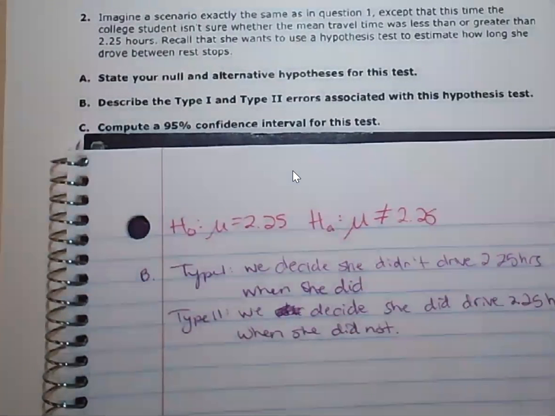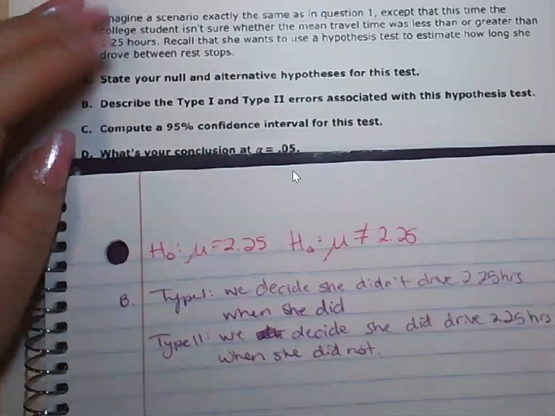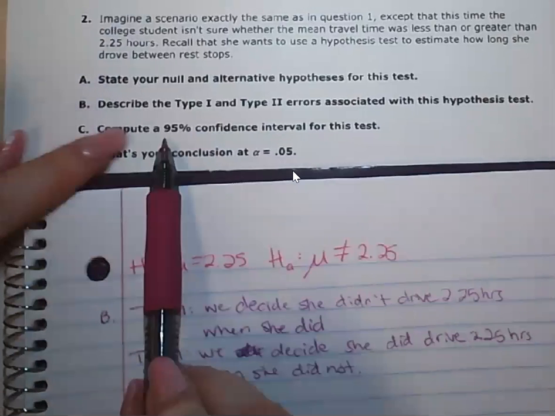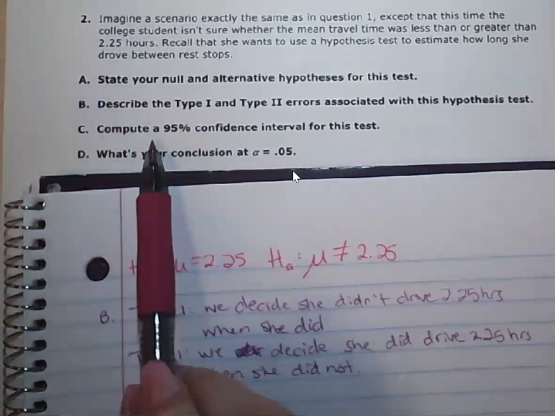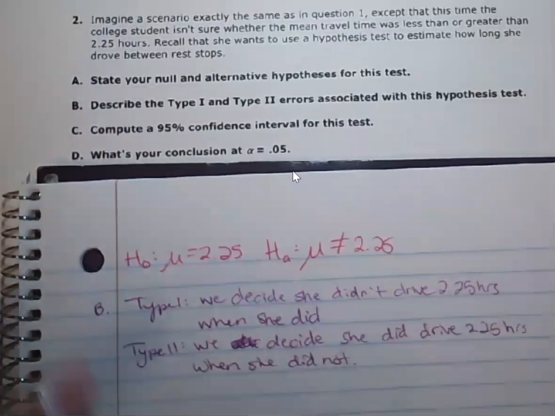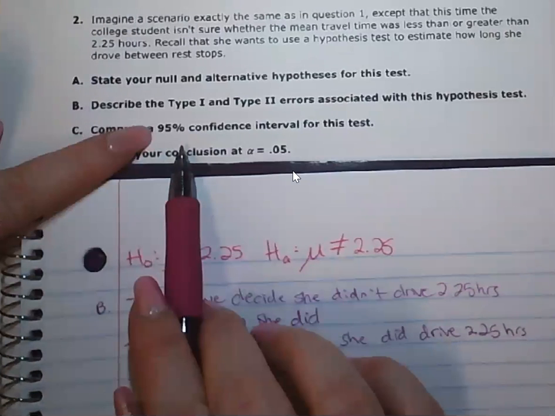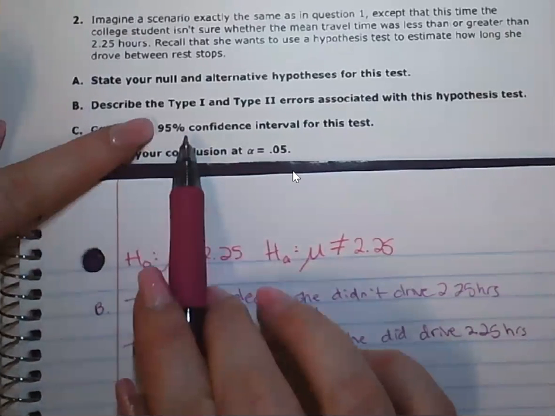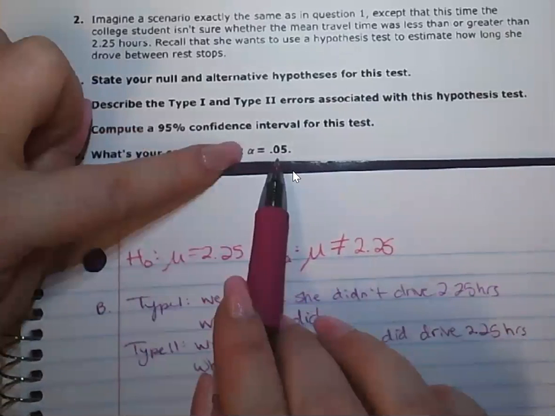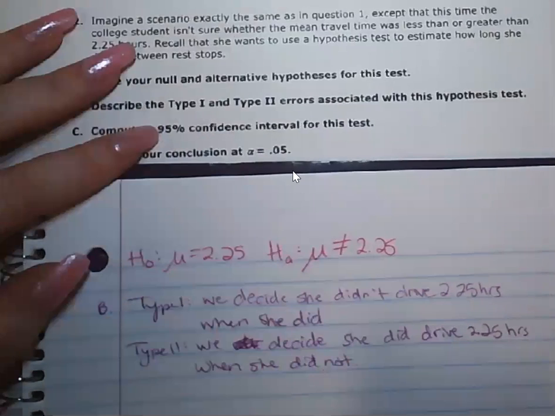It says compute the 95% confidence interval for this test. Okay, so we're not doing a hypothesis test outright here. We're going to do a 95% confidence level instead. All right, they have the same result. We can totally do a hypothesis test here, but they're asking us to do a 95% confidence interval. Remember, that's going to give us the same conclusion as if we were to do a hypothesis test at a 0.05 level. All right, so let's see, 95% confidence interval for this test.